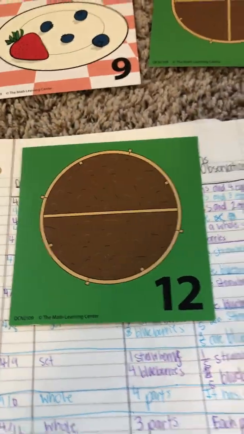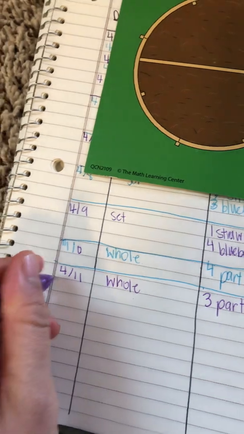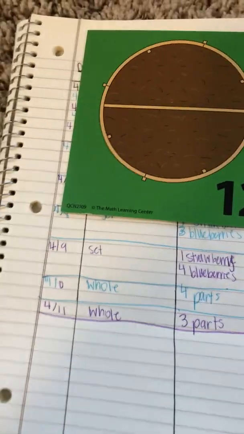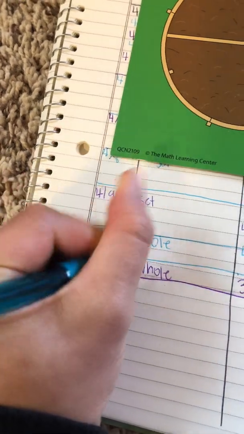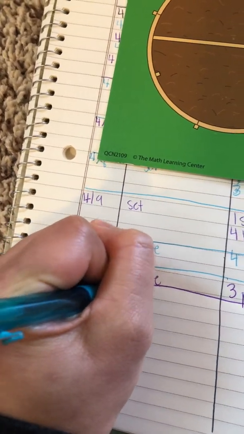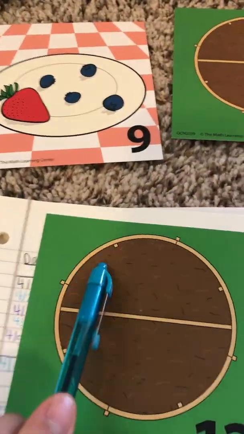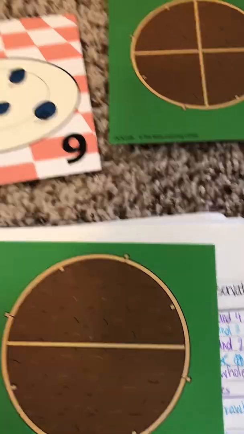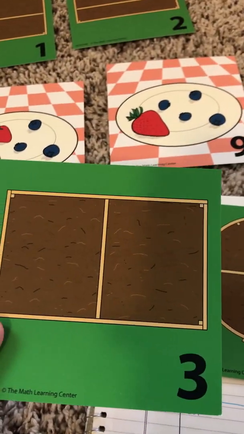The next card is the 12th. So this is a little bit different. Still, it's one whole thing broken into parts. So this is April 12th. This would have been Sunday. It is a whole. So there are 2 parts. So when there are 2 parts like this, it is broken into halves. The other garden bed would also be halves, okay?